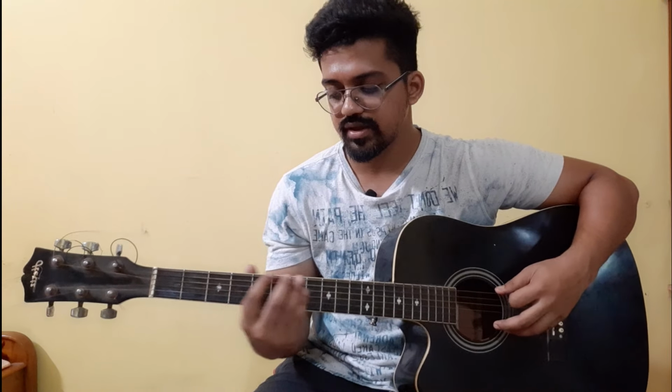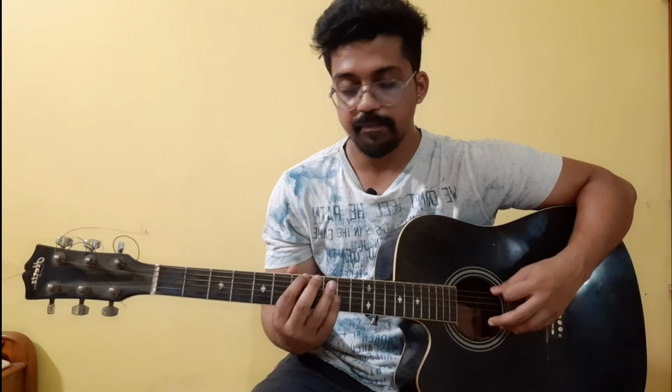So F to F sharp was again a half step. F sharp to G on the 3rd fret is again a half step. G to G sharp is again a half step. G sharp to A is again a half step. A to A sharp is again a half step. A sharp to B is again a half step.